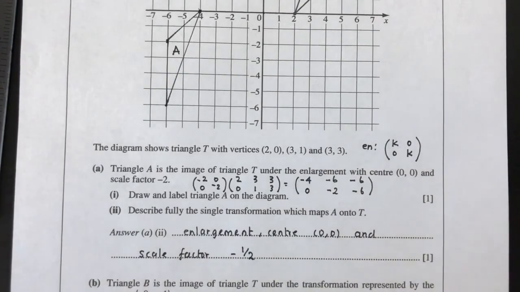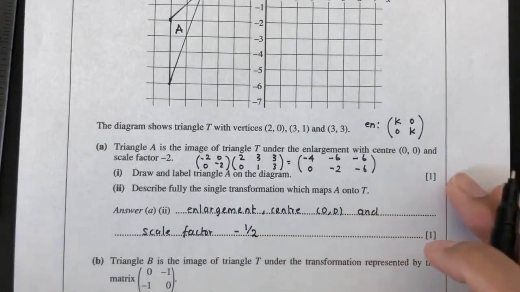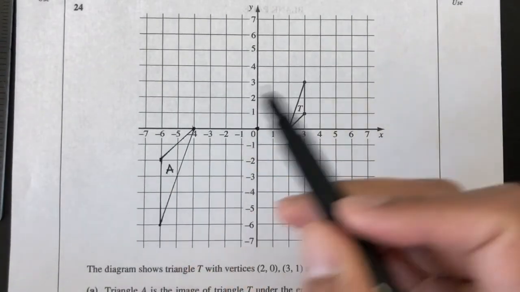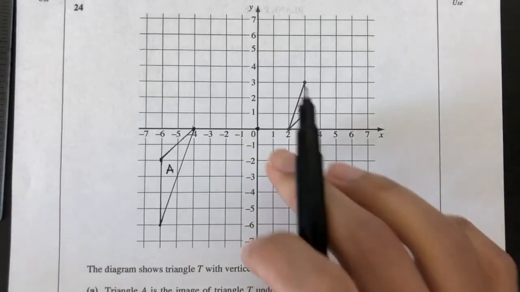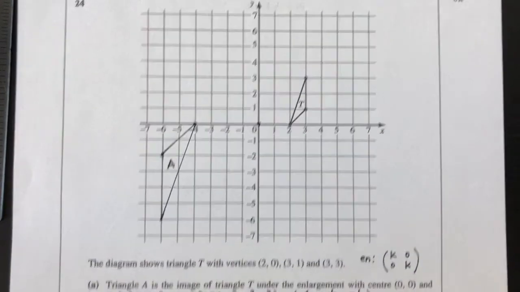That will be part A of the question. The reason why we choose -half is because whenever your center is in between those two, on the other side of the image or the shape or the object, the scale factor has to be negative. That's the reason why it is negative here.